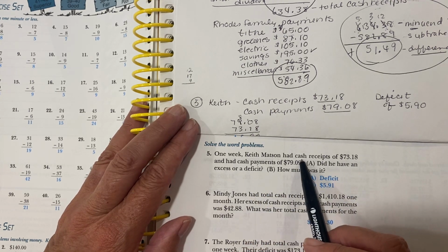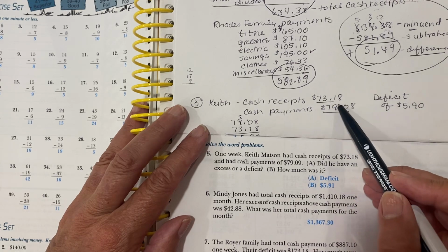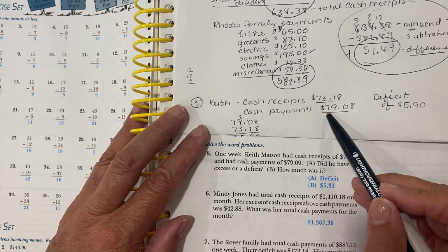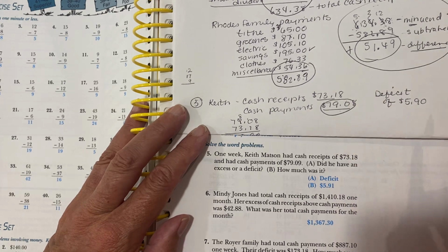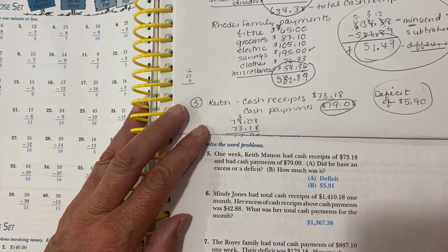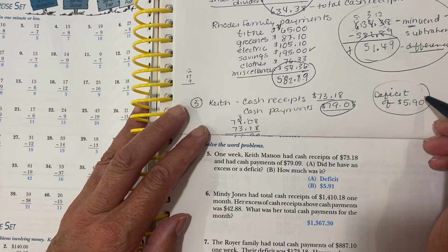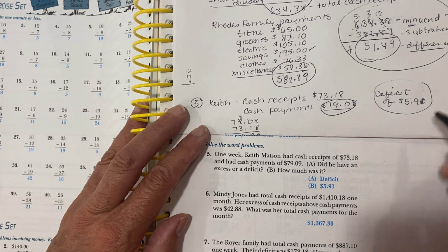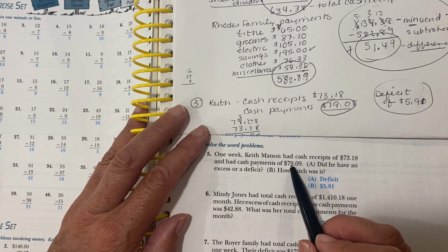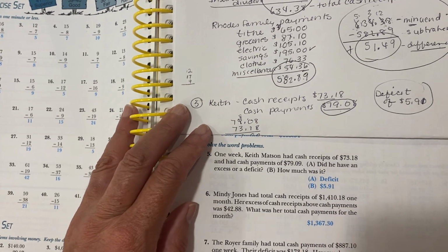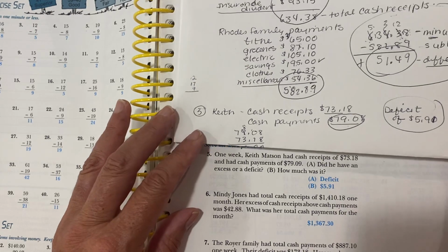So his cash receipts were $73.18 and his payments were $79. So his payments were more. So he's going to have a deficit of $5.91, deficit, because his payments are more. So that's kind of what you're going to have to learn how to do.